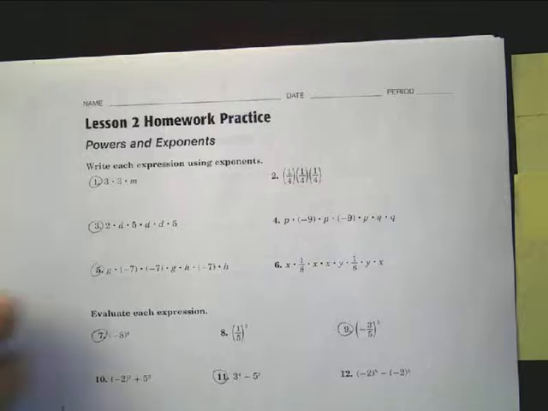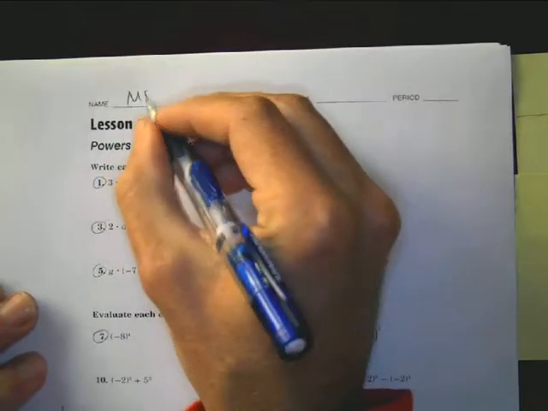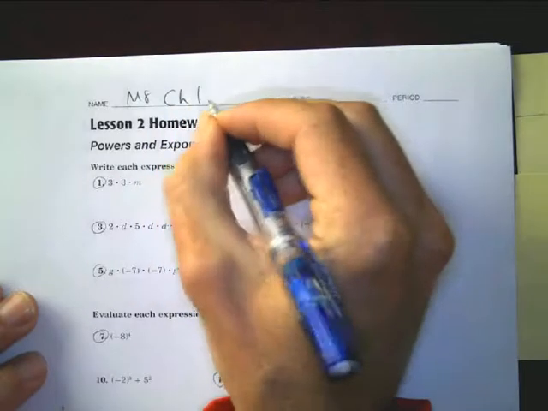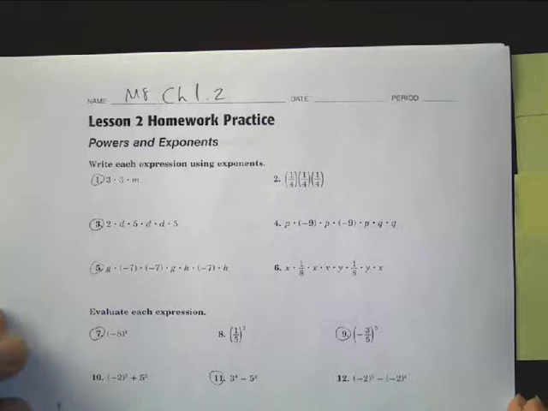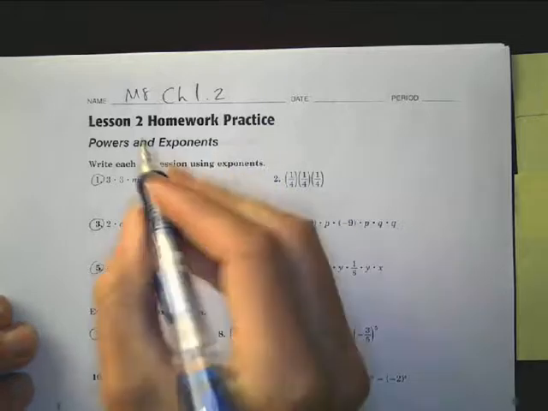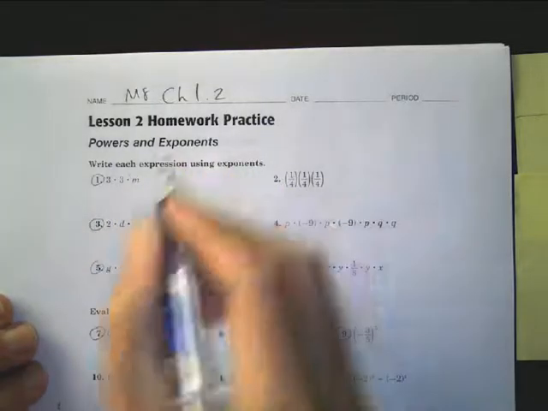Alright, this is Math 8. This is Chapter 1, Lesson 2, looking at some homework practice on these worksheets that go along with your textbook today. So first of all, we have to write the expression using the exponents that are given.